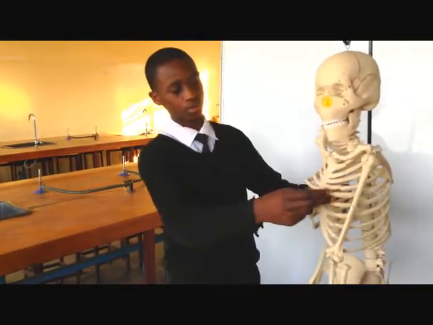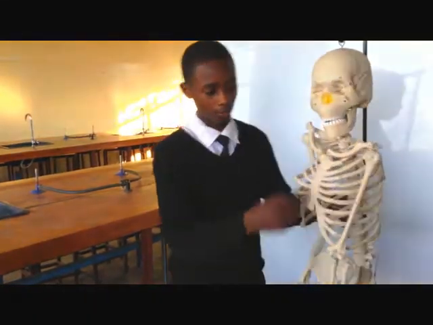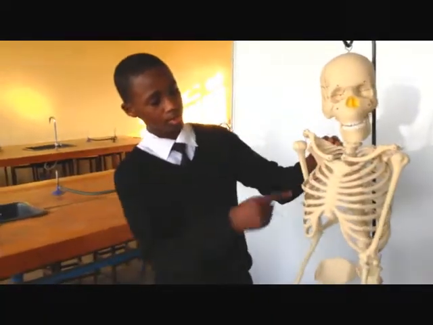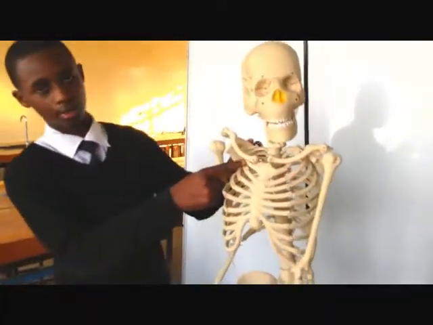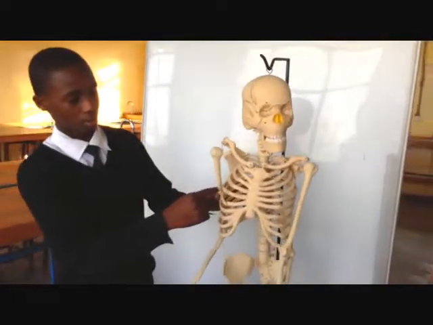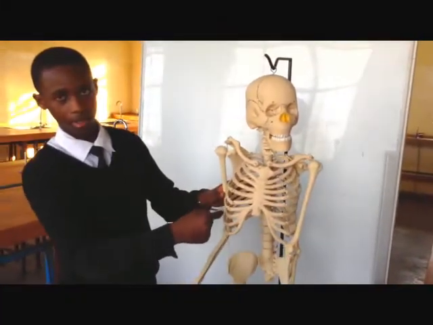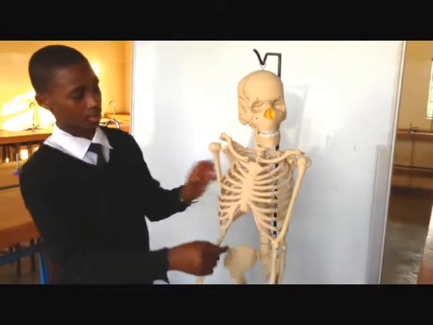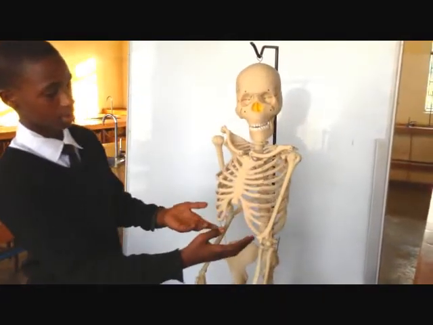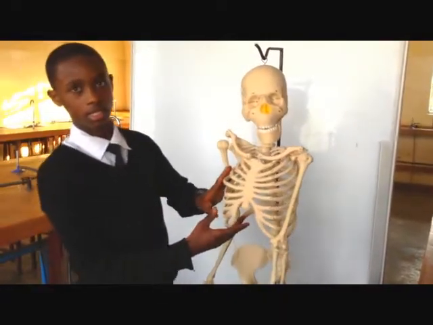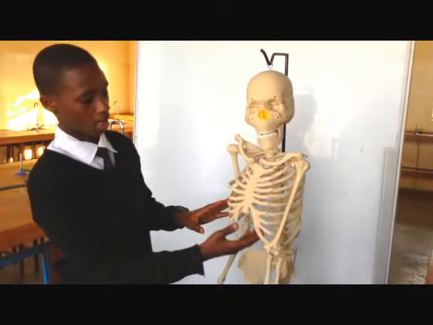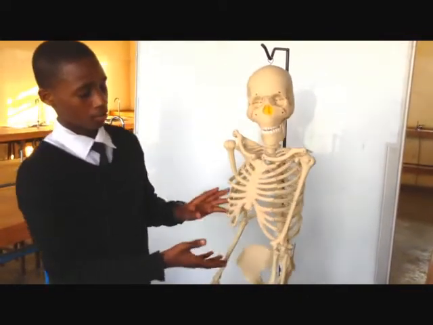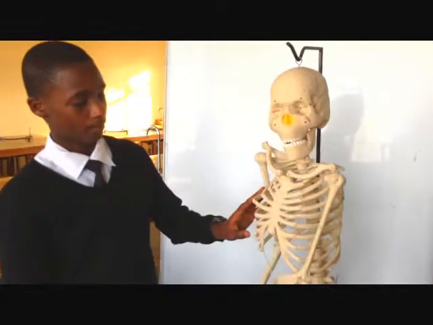I'm going to talk about the functions of the ribs. The ribs provide the shape of the chest, and also the ribs help in breathing. The ribs help in supportive function and protecting the inner organs, such as lungs, heart, and spleen, from injury or shock.